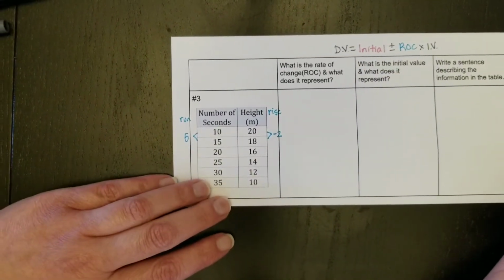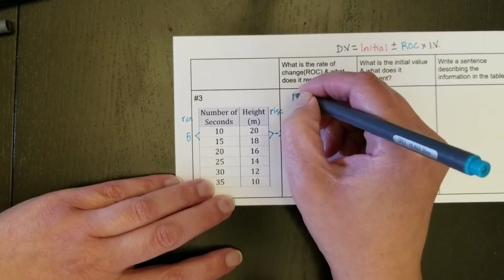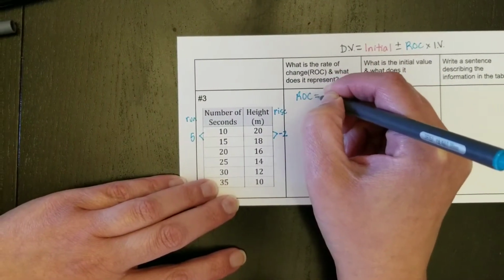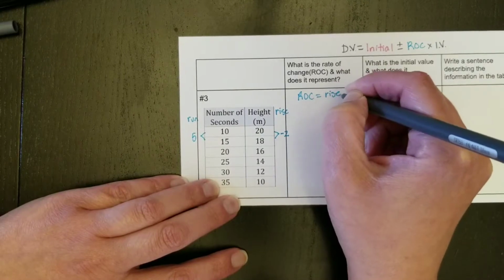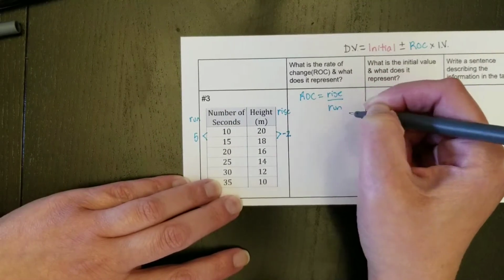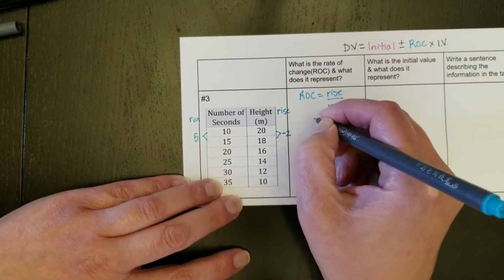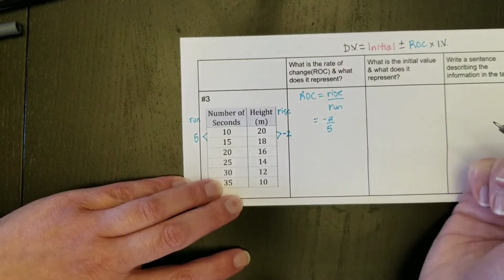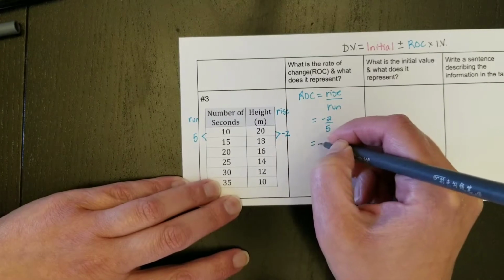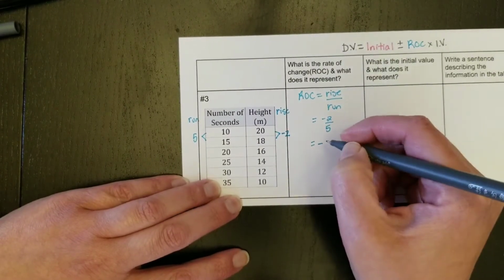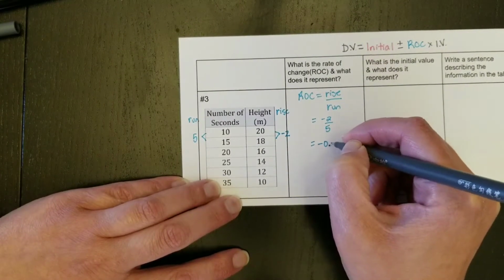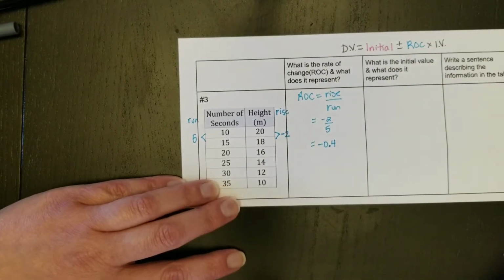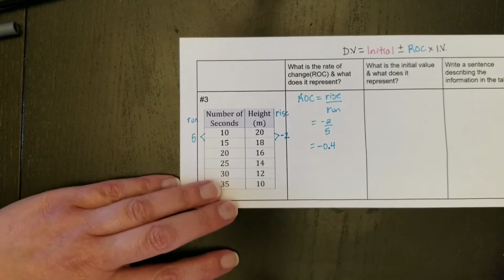And we know from the previous examples, our formula for ROC is rise over run. Here it's -2 over 5 because it's going down. And when we divide, we've got the number part the same. Once again, it's 0.4.